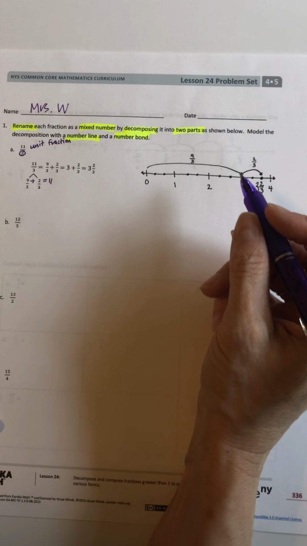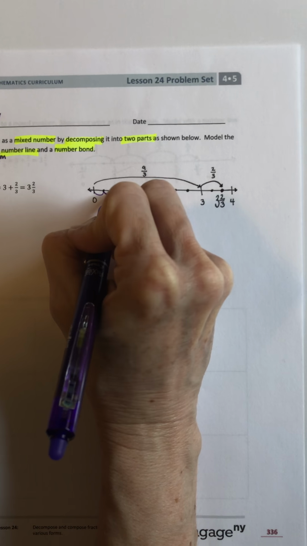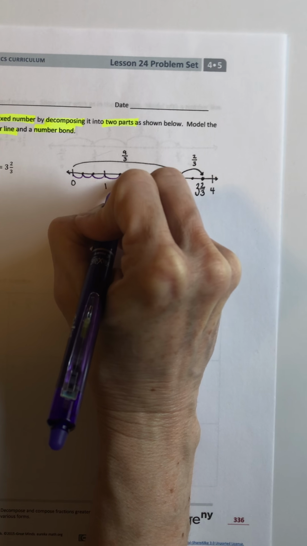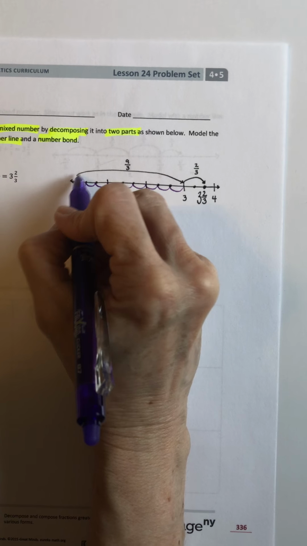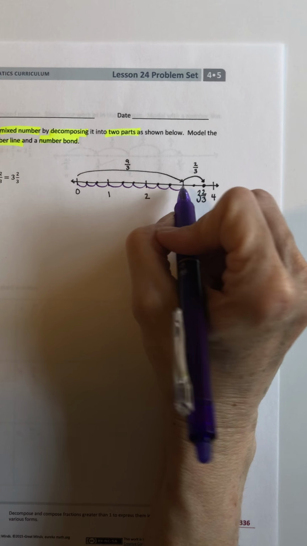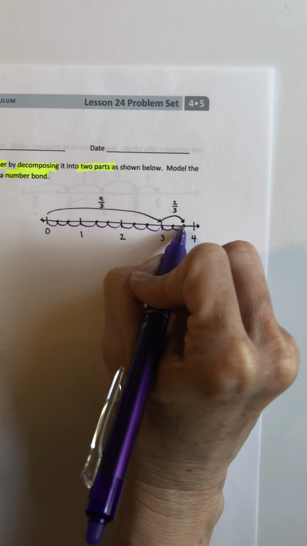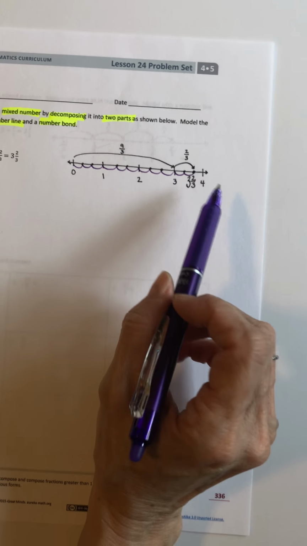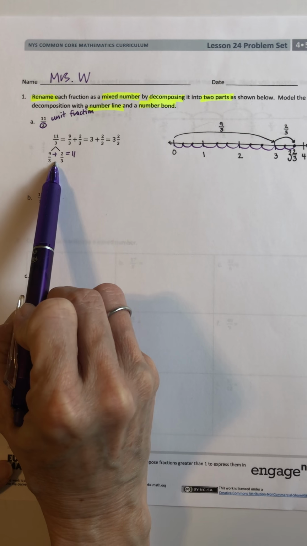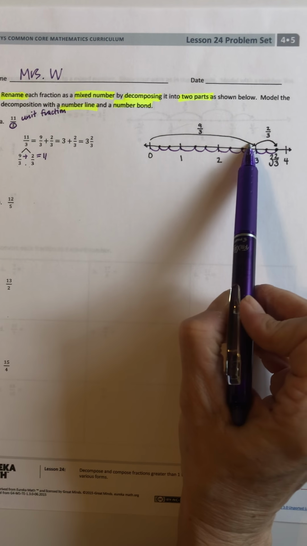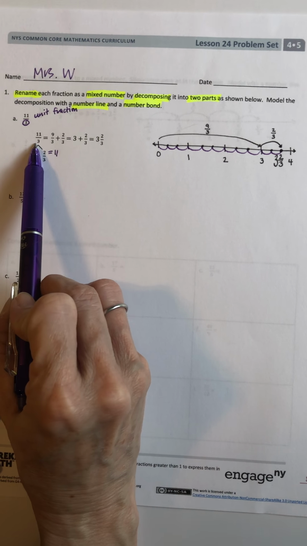And if you will count with me here, we will count 1, 2, 3, 4, 5, 6, 7, 8, 9. That's where the 9 thirds is coming from. And then to get to 11, we only need 1, 2 more thirds to get us to 11. So we have broken it down and decomposed it into 2 parts, a 9 and a 2-parter, and 9 plus 2 gives us 11.